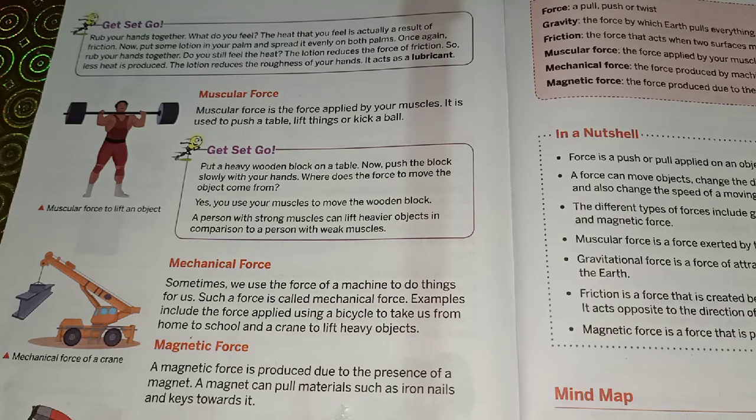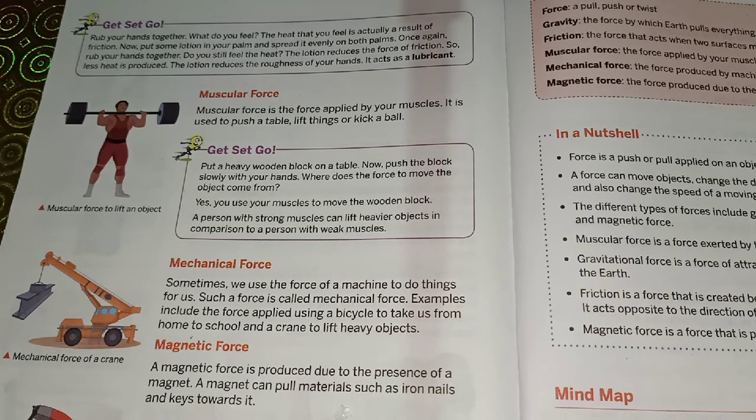In the playground, you kick the ball. Over there, you use your muscles, your thigh muscles, your calf muscles, your abdominal muscles. Every muscle you use to kick the ball, to play games. To run, you use your muscles. So all the forces that are applied by our muscles to do different activities are known as muscular force.